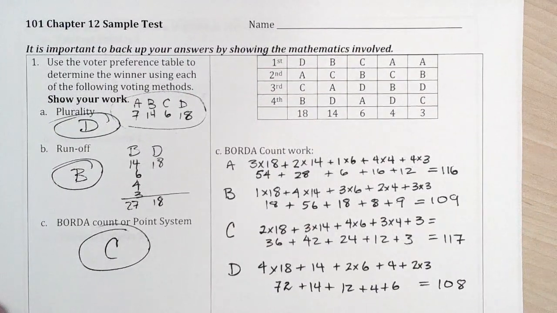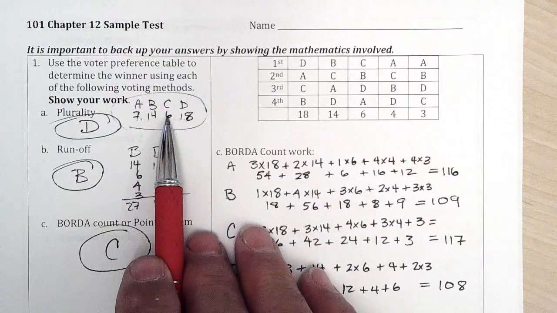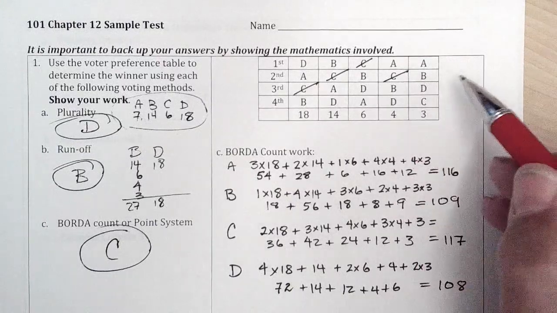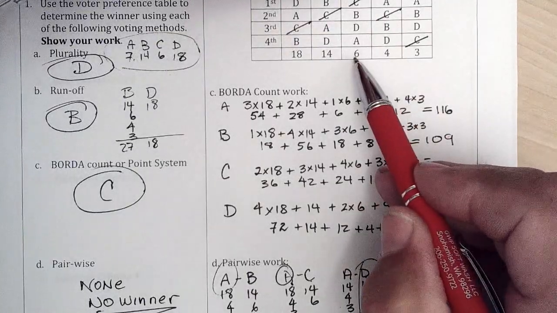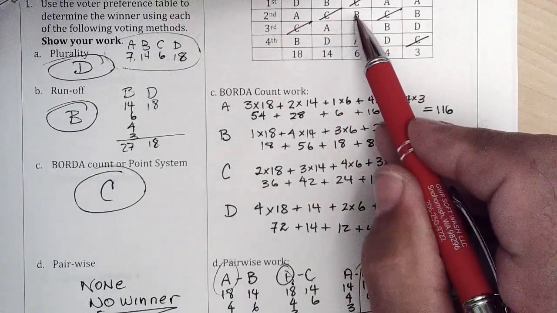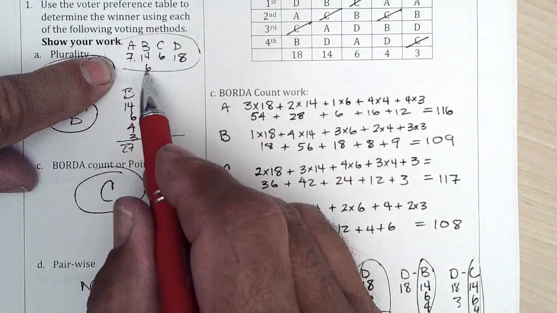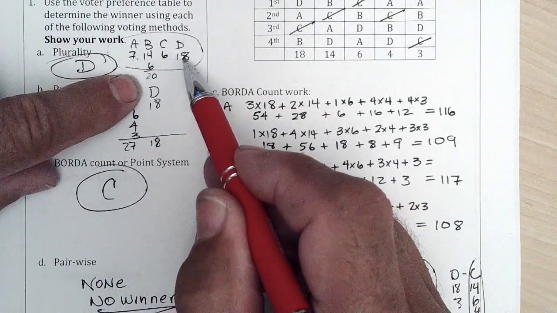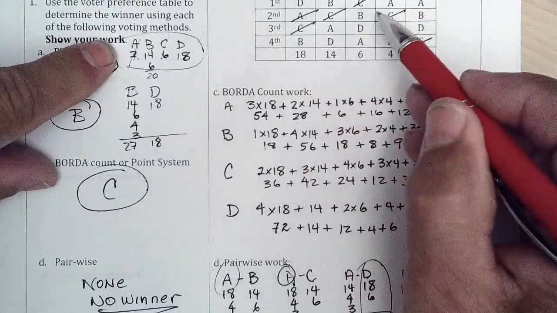So let's do sequential runoff. So who should we drop out first? Well, based on this, C had the lowest, so we're going to drop out C first. So remove all the C's. And when we do that, the only one that changes, C's 6 will go to B. So B will pick up 6, and so now B has 20. And next one we would drop out, since C's out, A would drop out. So we throw out A.